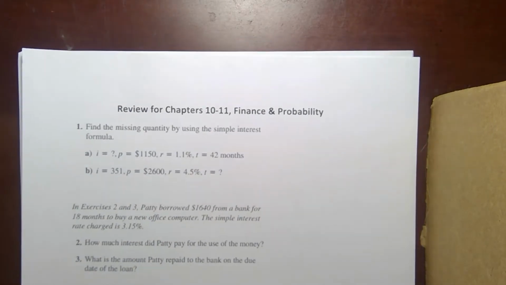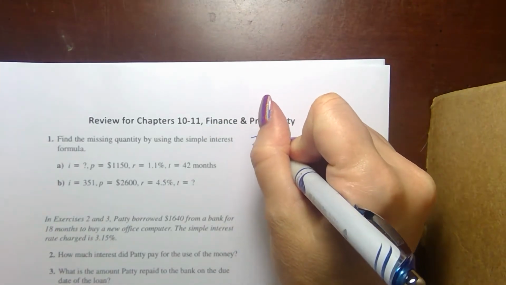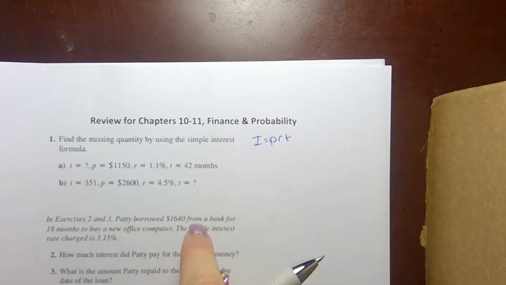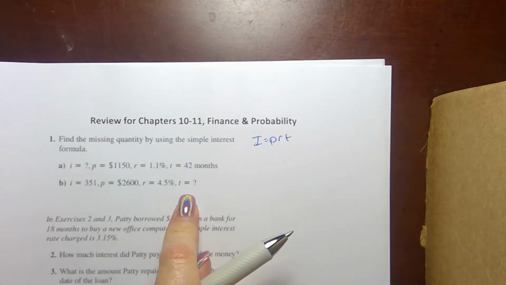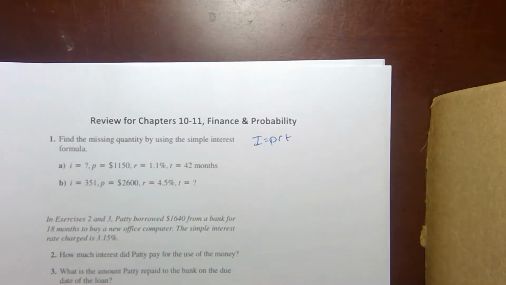Number one says to find the missing quantity by using the simple interest formula. Well, I know that my simple interest formula is interest equals principal times rate times time. I'm solving for the thing that I don't know. On A, I don't know interest. On B, I don't know time. Okay, so on A, I'm going to use that simple interest formula to solve for interest.